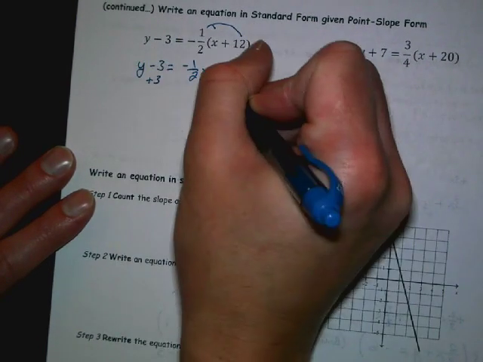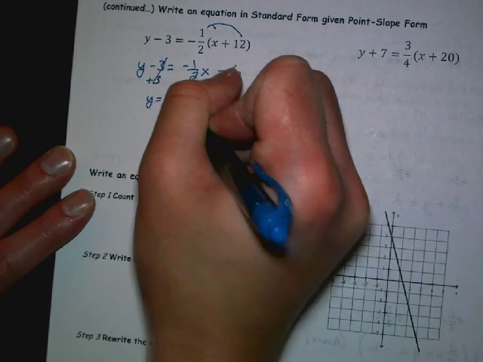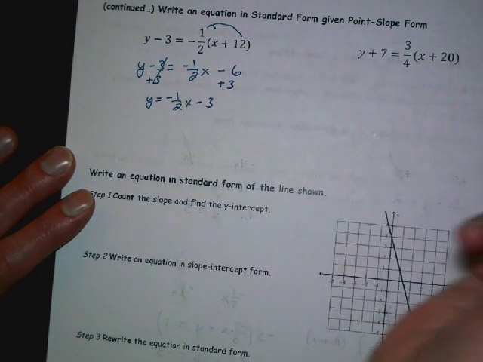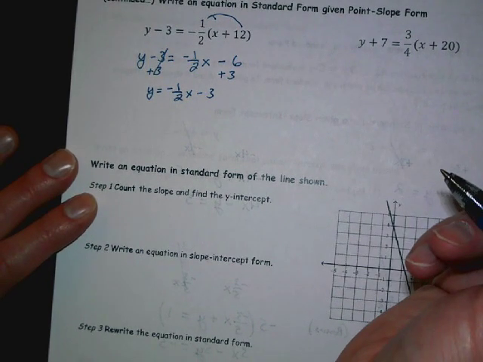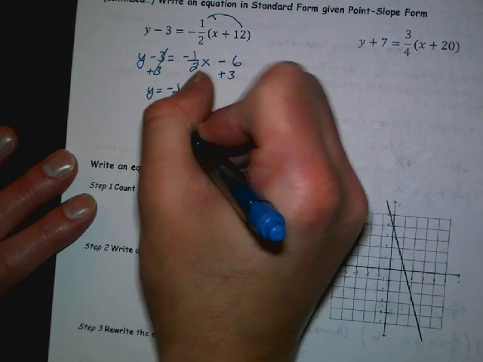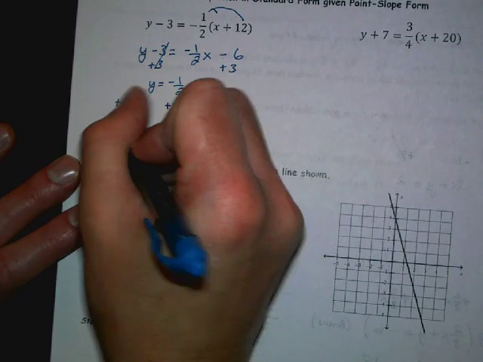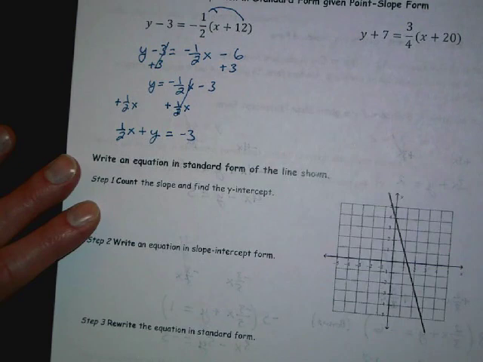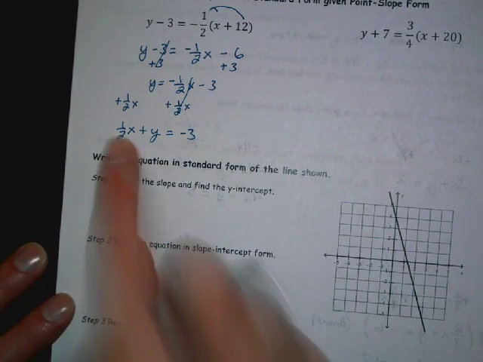Okay, I'll do the steps individually again like we did the first time. So I'm going to add 3, move the constant right. Y equals negative 1/2 x minus 3. Negative 6 plus 3 gives us negative 3. And then move your x to the left. So I'm going to add 1/2 x. And we end up with 1/2 x plus y equals negative 3. Okay, so we got the fraction in front.